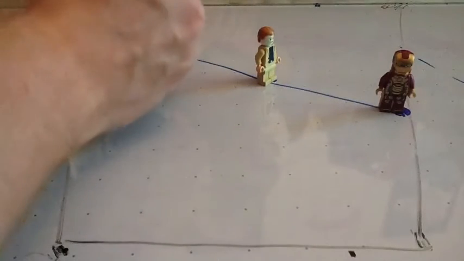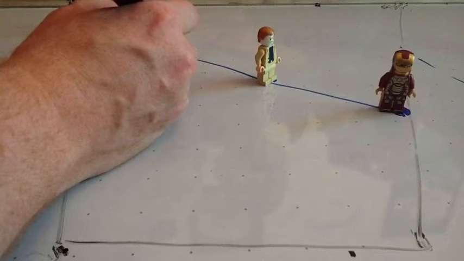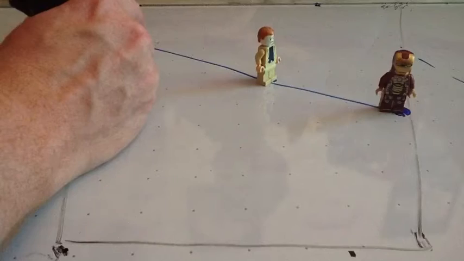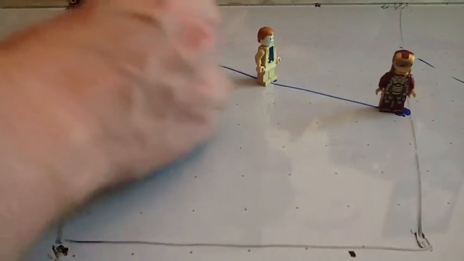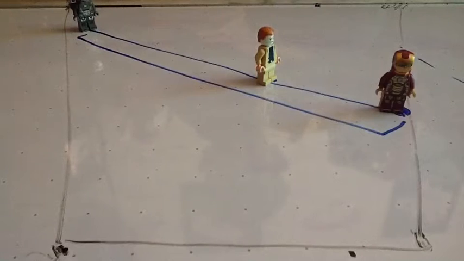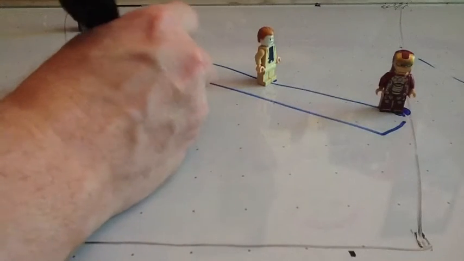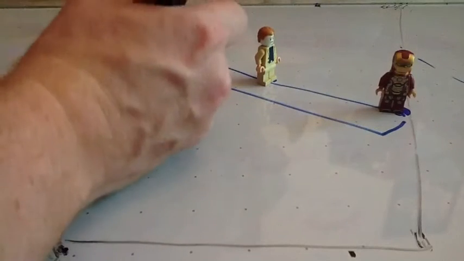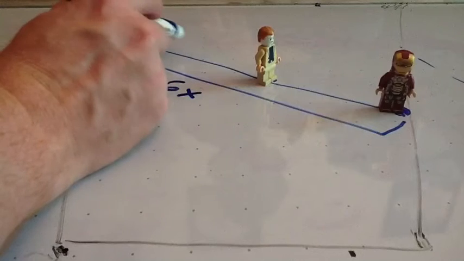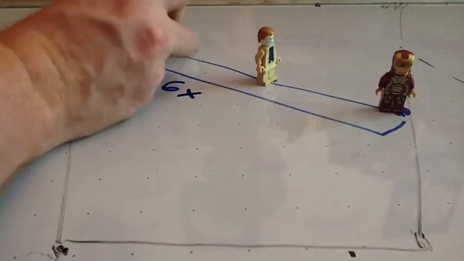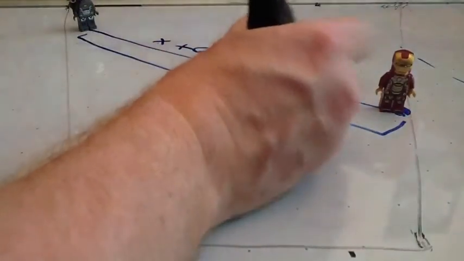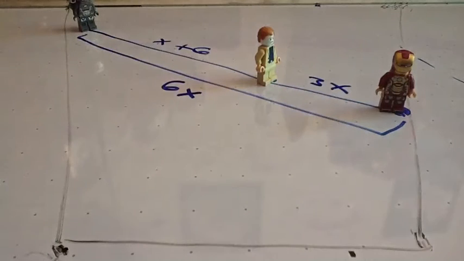All right, good job. So let's say we know some distances. What if we know that this whole distance is going to be 6x? Okay? And we know this part right here is x plus 6. And this part is 3x. Does that make sense?